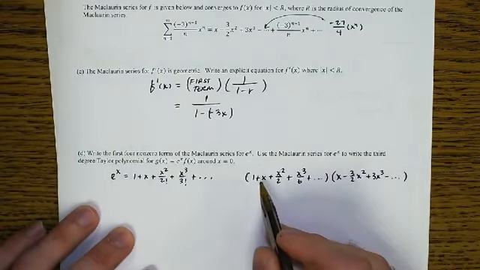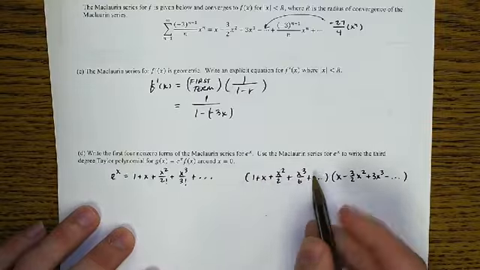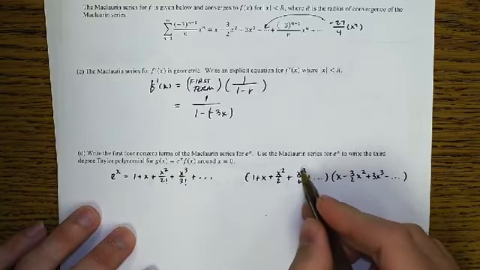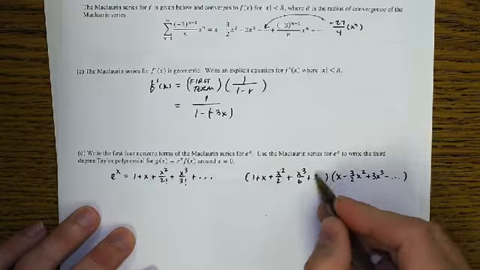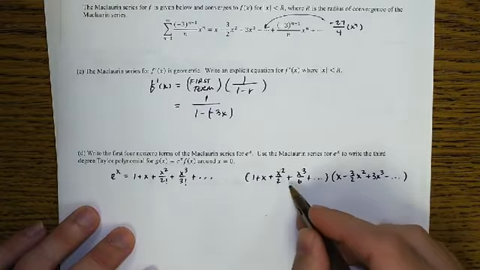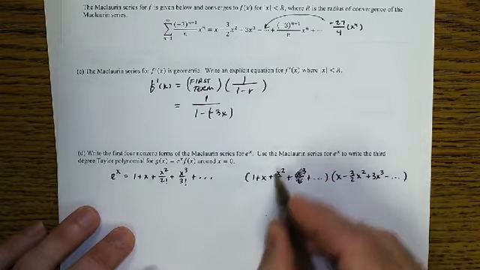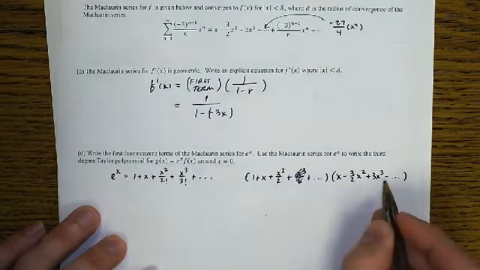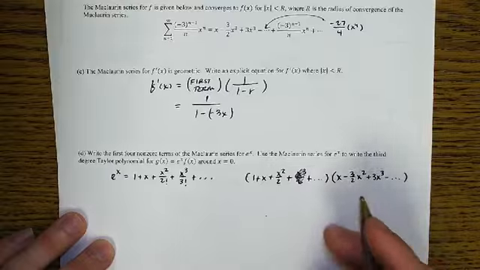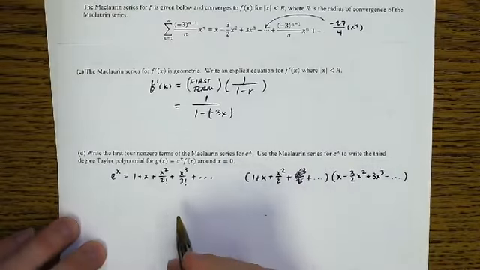If I want the third degree polynomial, I'm actually not going to need even this term, because anytime I distribute this onto the terms of f, the degree is going to grow bigger than 3. So I just need these 3 multiplied by those 3, and I'll be able to get the Maclaurin series for e to the x f of x.